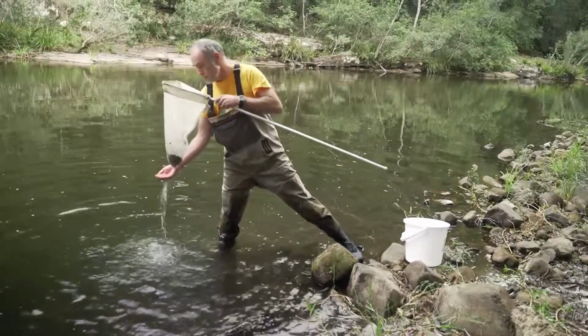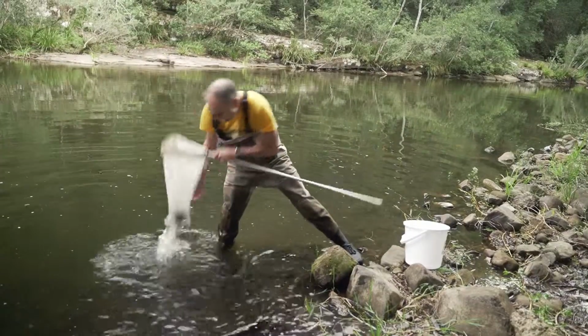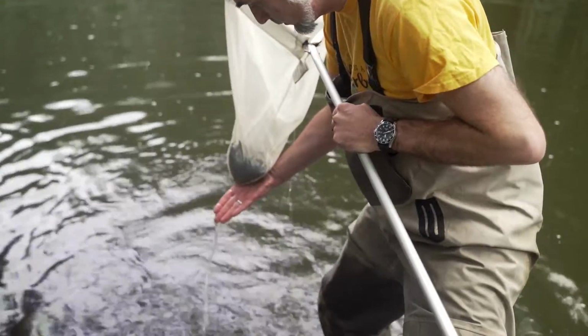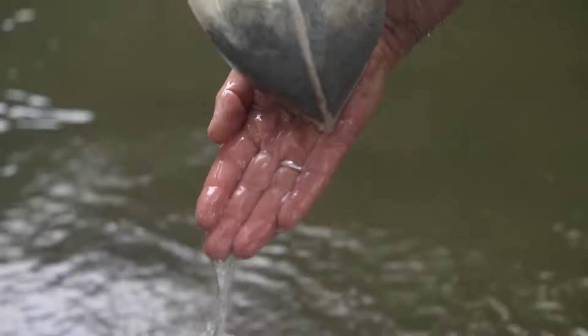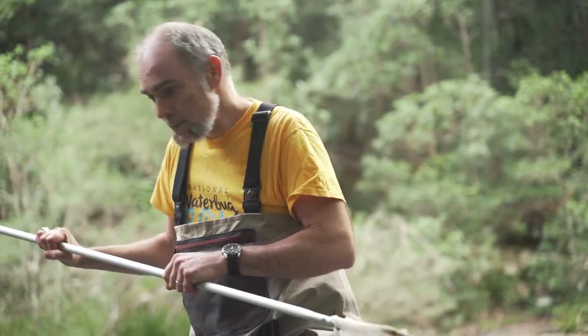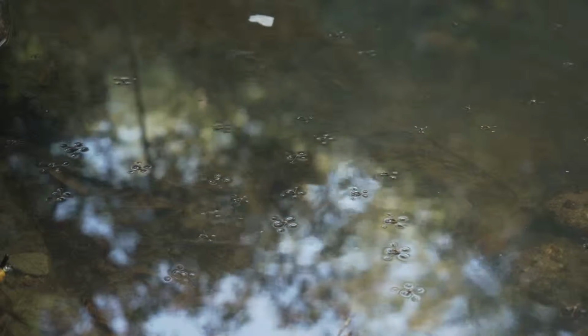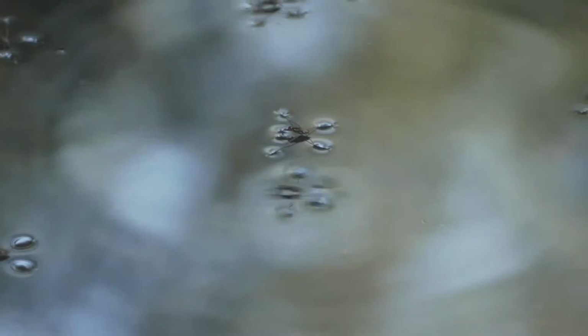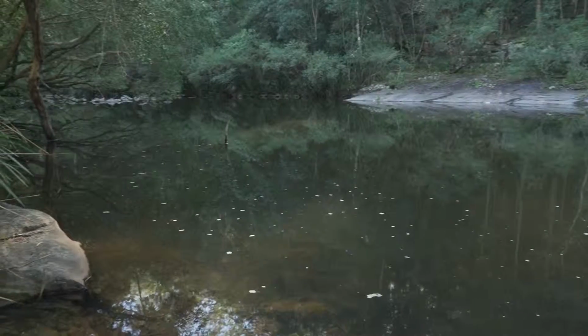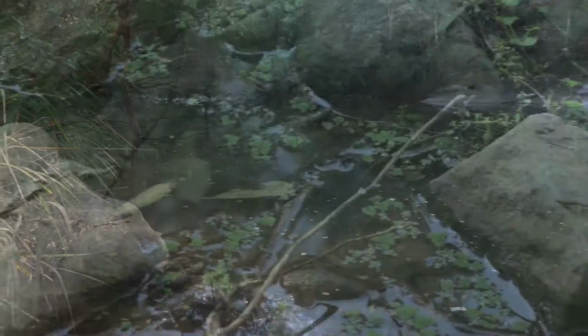Once you've finished sampling, carefully rinse the sample until the water that runs through the sample comes out clear, and then add the sample that you have to a bucket. Keep an eye out while you're sampling, and record any of the larger animals you might see. Whirligig beetles and water striders are easy to recognise. Even if you can't catch them, mark these off on the data sheet. If you can, collect samples from as wide a range of habitats as you can find.